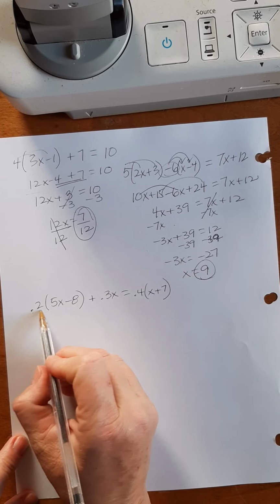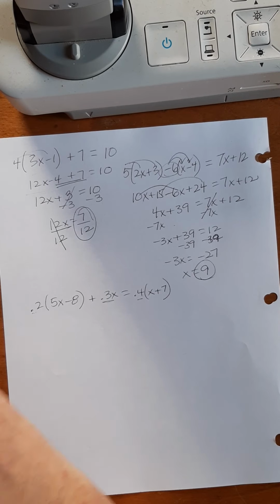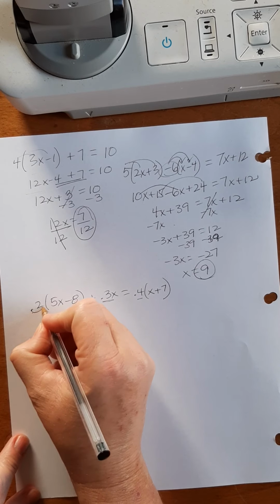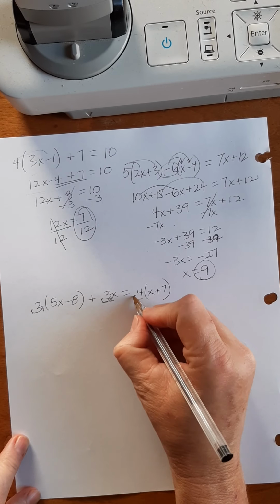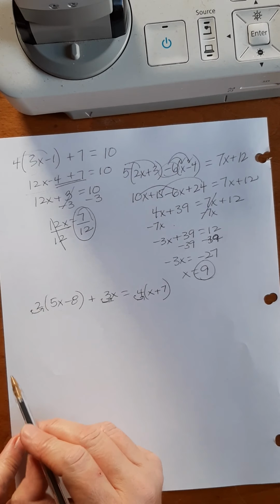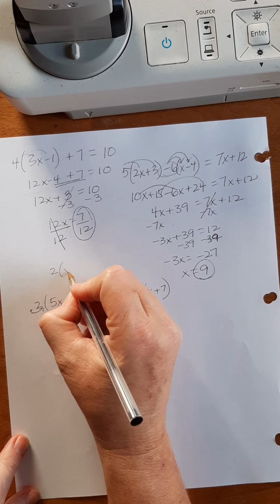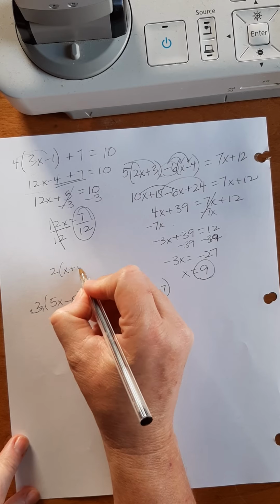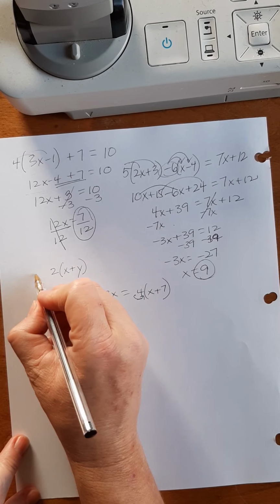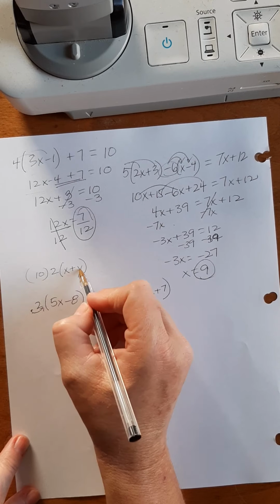But you could get rid of all the decimals if you, in a sense, multiplied every term by 10, which is going to move the decimal places one. And the reason why you don't move those is because those two things are being multiplied. So like if I did 2 times x plus y, and I wanted to multiply by 10, that's 20x plus 20y.